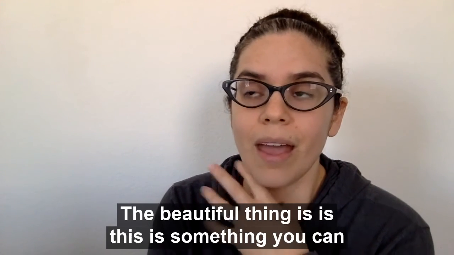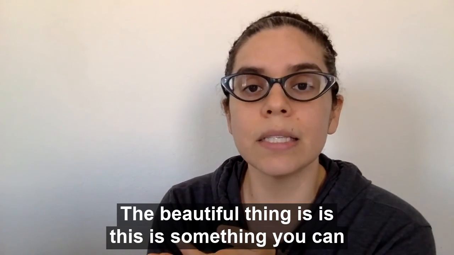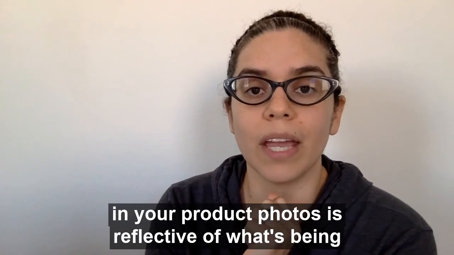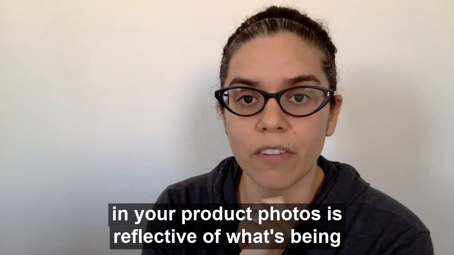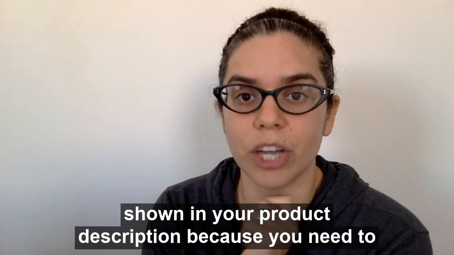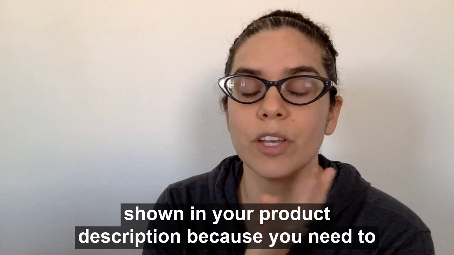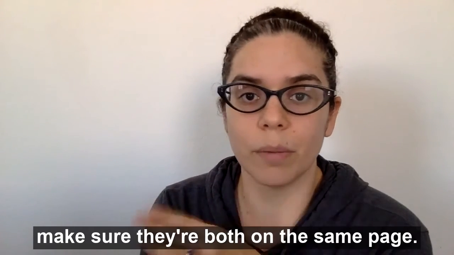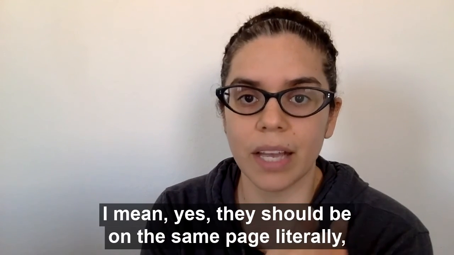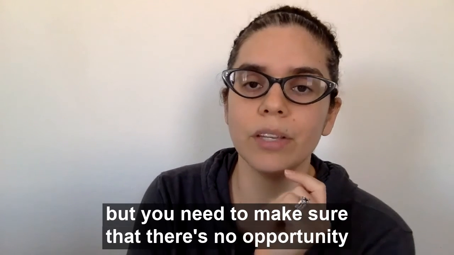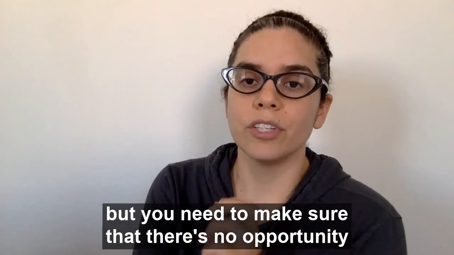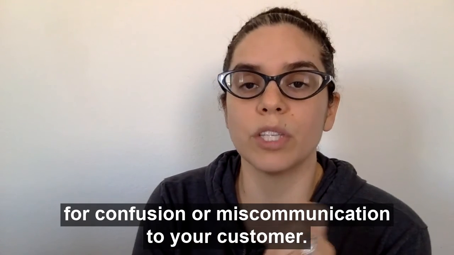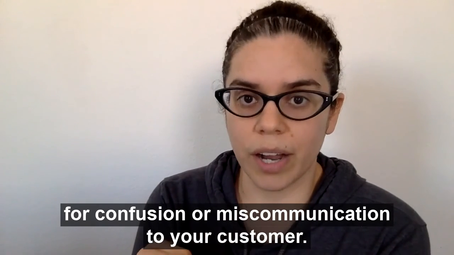And the beautiful thing is this is something you can easily avoid by making sure that what you're showing in your product photos is reflective of what's being shown in your product description, because you need to make sure they're both on the same page. I mean, yes, they should be on the same page literally, but you need to make sure that there's no opportunity for confusion or miscommunication to your customer.